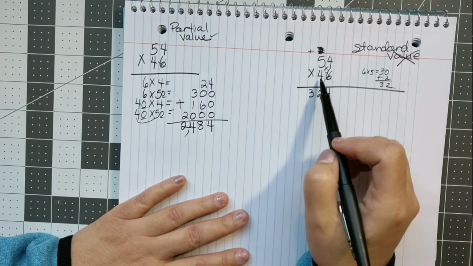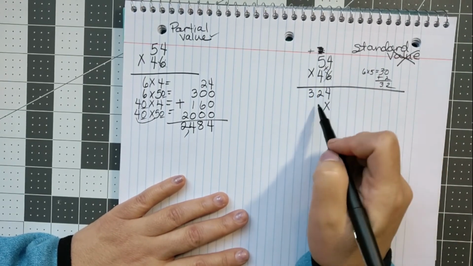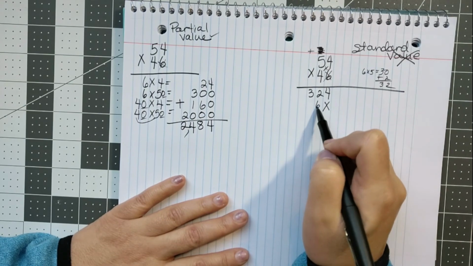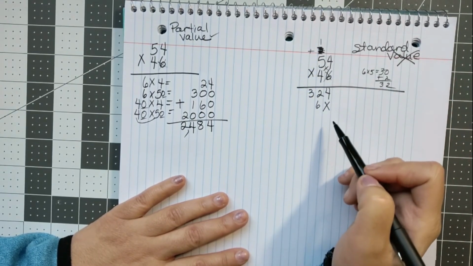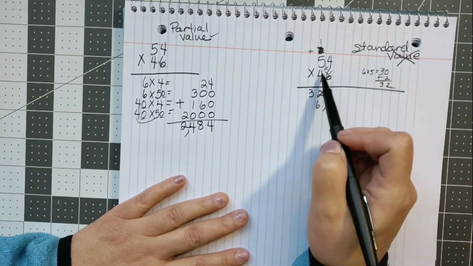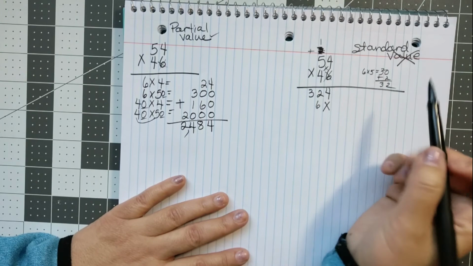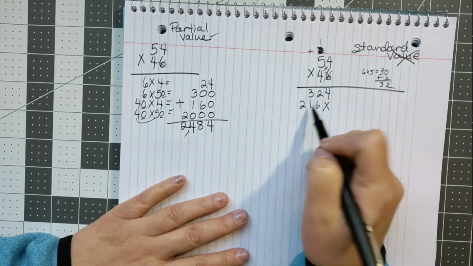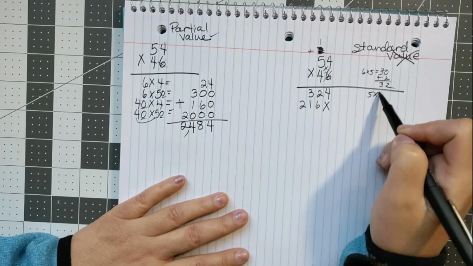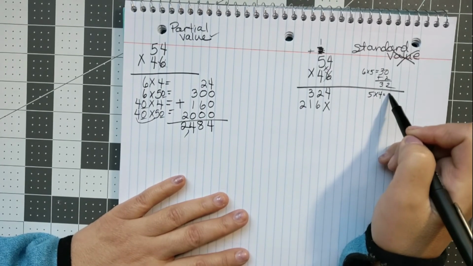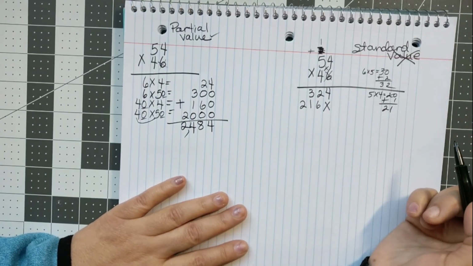Okay, then we're going to do the next digit. 4 times 4 is 16, so you put the 6 there and the 1 here. That's 16. And then 4 times 5 is 20 plus 1 is 21. Okay.